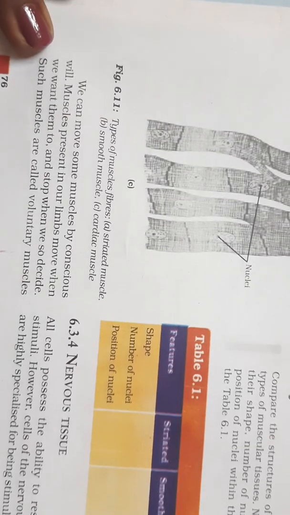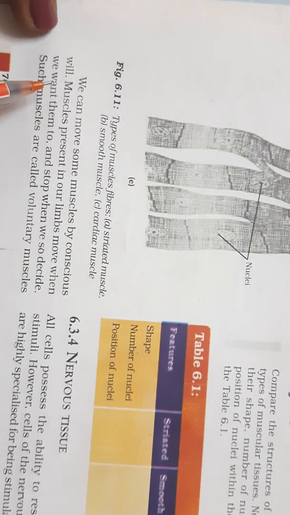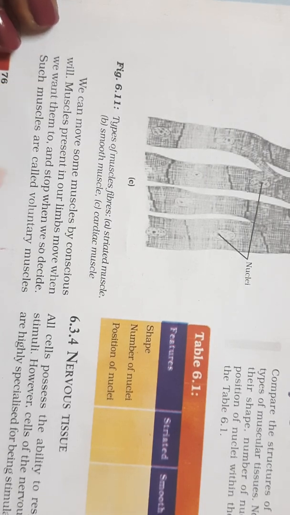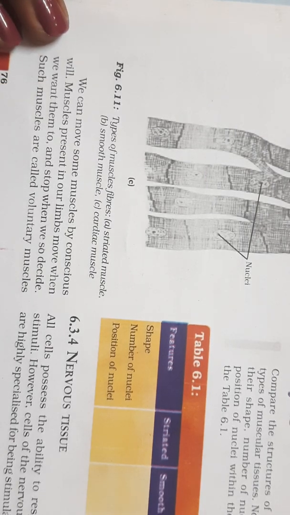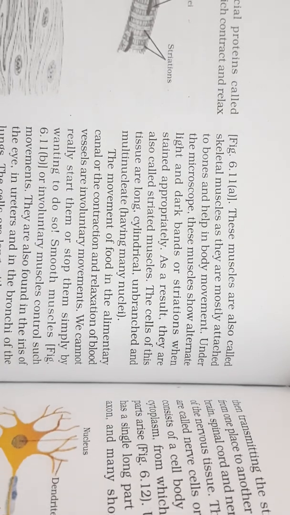Clear, children? These kind of muscles which are controlled by our own conscious will, they are called the voluntary muscles. And these muscles are also called the skeletal muscles. Why? Because most of them are attached to bones, and they are helpful for the movement of the body.